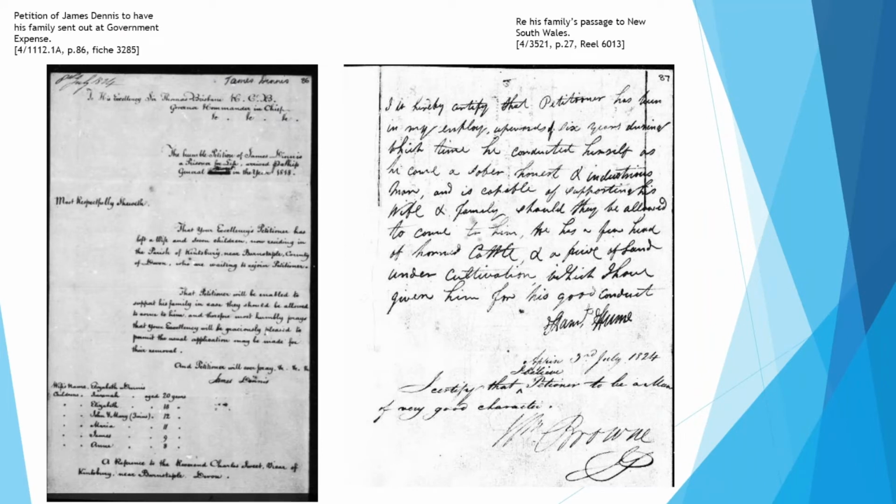So James's petition is on the right there, and he's saying that he's a prisoner for life, and he arrived on the General Stewart in 1818, and that Your Excellency's petitioner has left a wife and 7 children now residing in the county of Devon who are waiting to rejoin the petitioner. And he states that he is able to support his family and he hopes that this application will be looked on favourably. And you can see there we have his wife's name and his children's names and their ages.